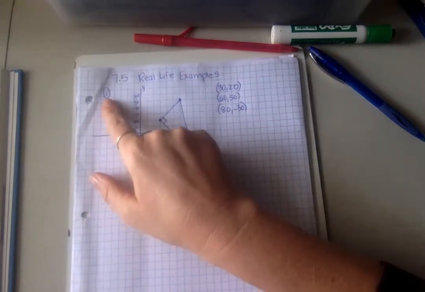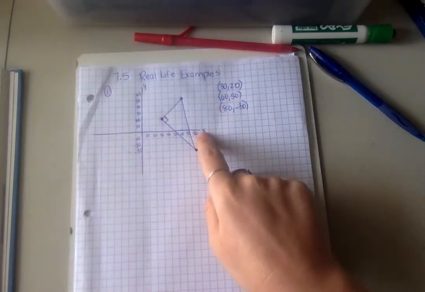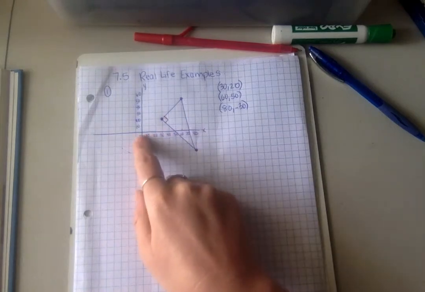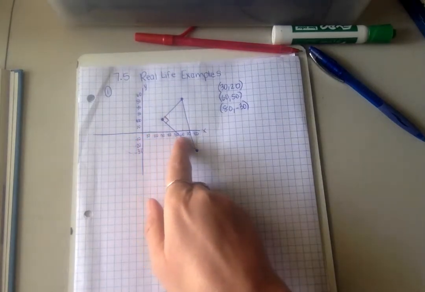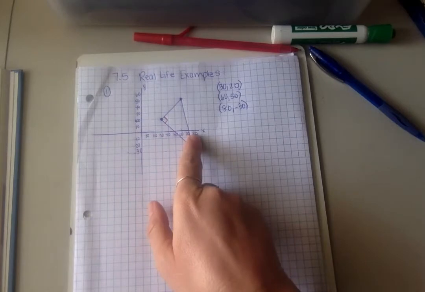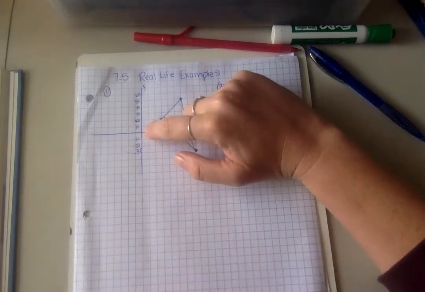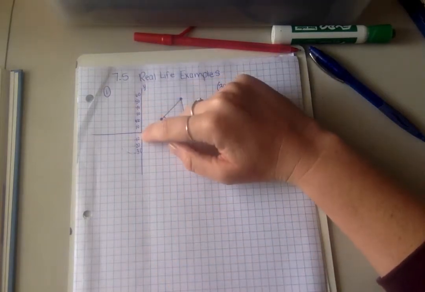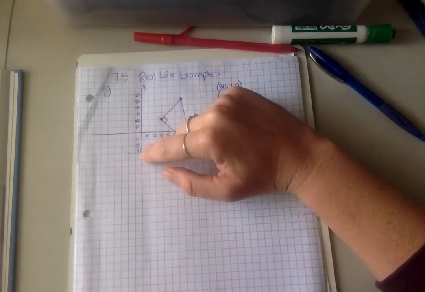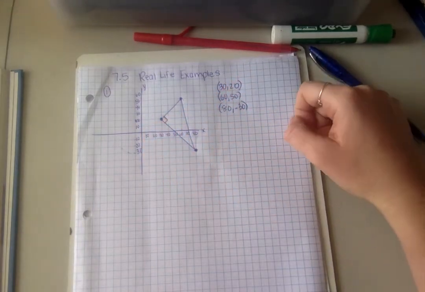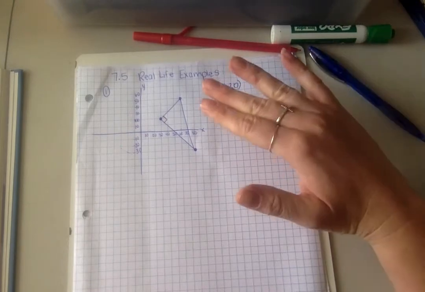So for this first example, I want you to go ahead and draw a coordinate plane, and I want you to label it by 10. So 10, 20, 30, 40, 50. You'll go all the way up to 80 on your x-axis, and then on your y-axis, go up to 60, and then on your y-axis going down, you'll go to negative 30. So go ahead and do that, get that set up, pause the video if you need.